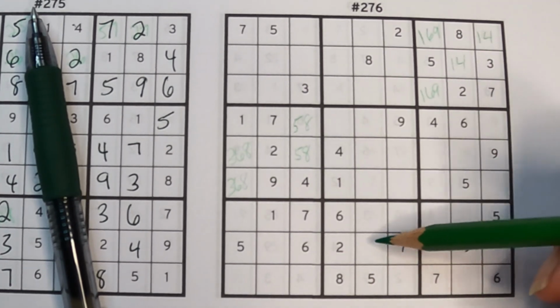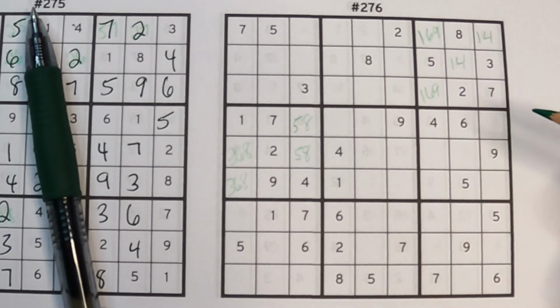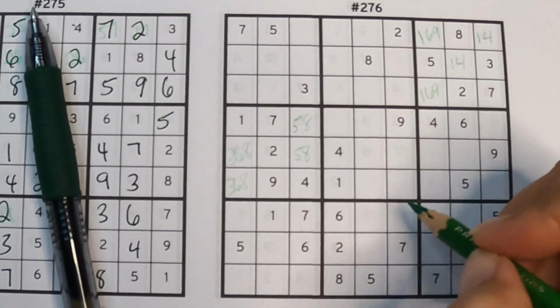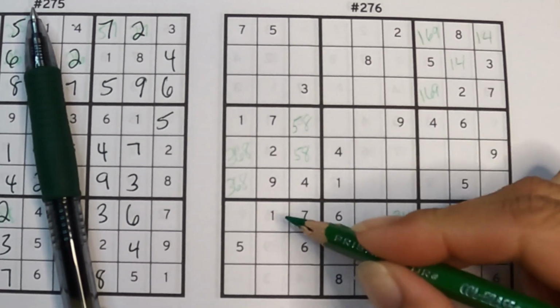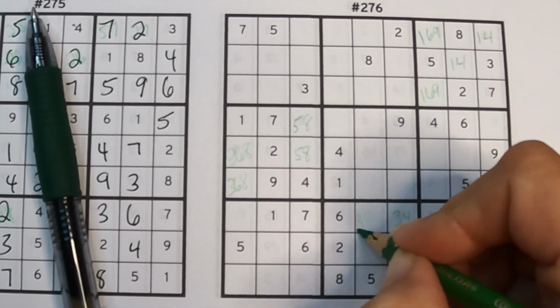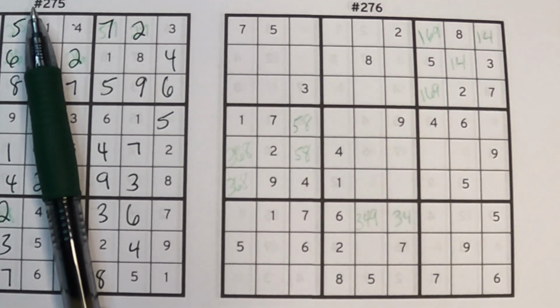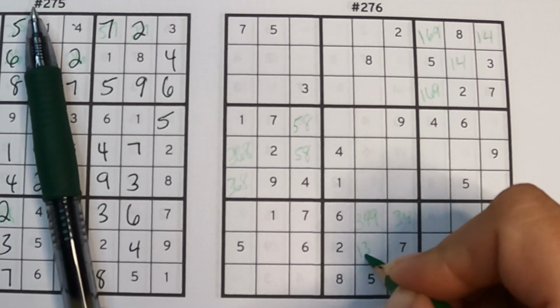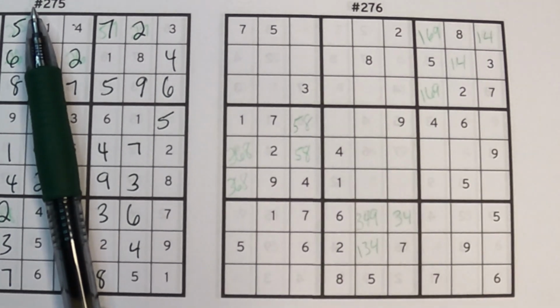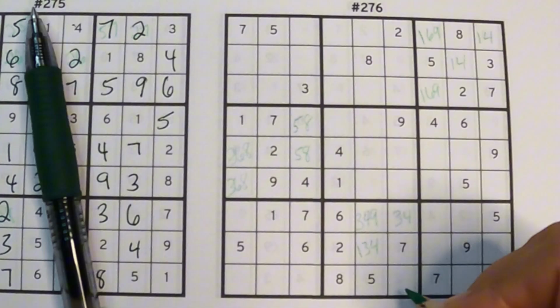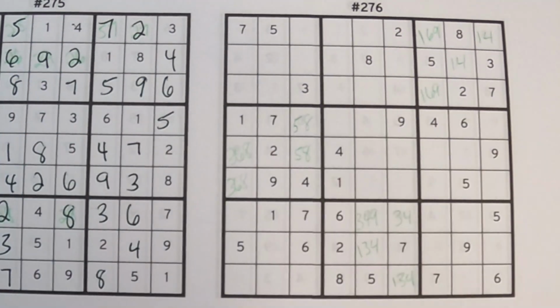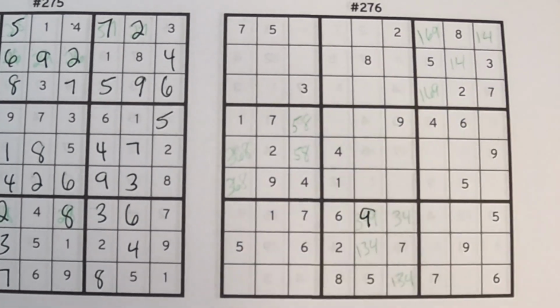For this box, we're missing 1, 3, 4, and 9. We've got the 1 covering these two boxes, 9 here, so 3, 4. That 1, so 3, 4, 9. 9 here, so 1, 3, 4. And 9 here, so 1, 3, 4. So if we look, the only place the 9 can be in that box is here.